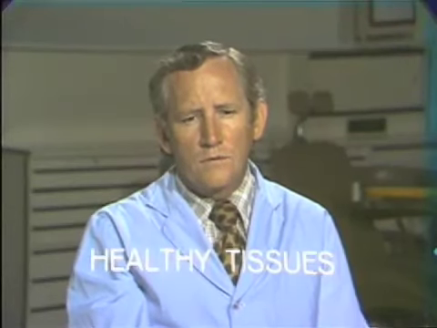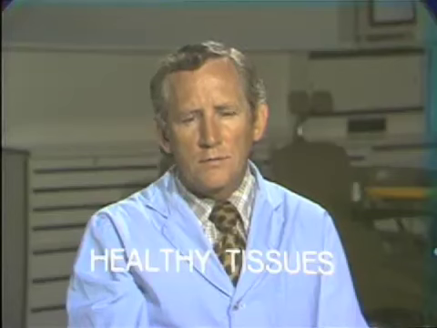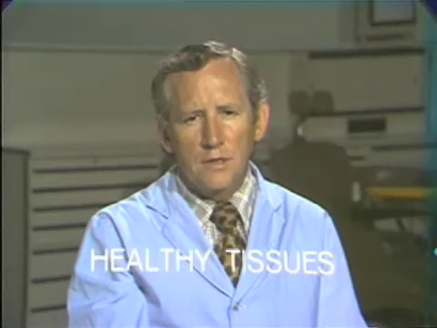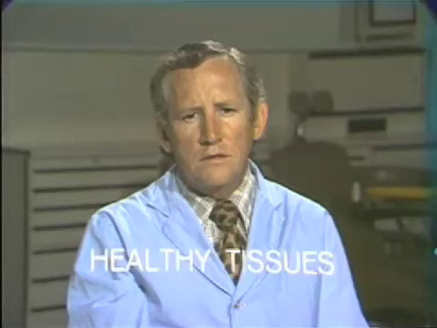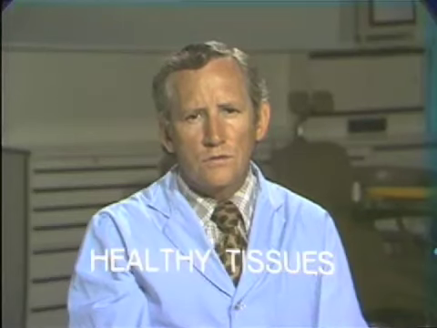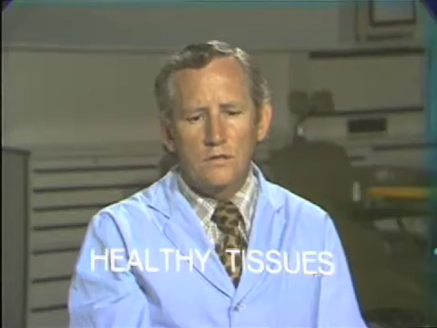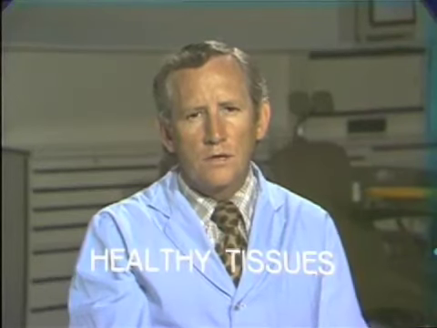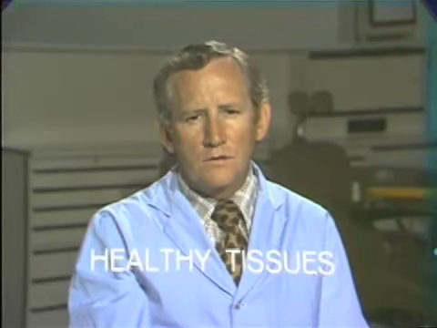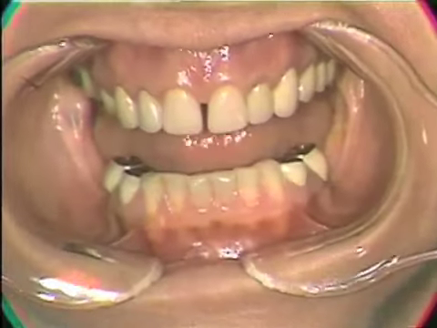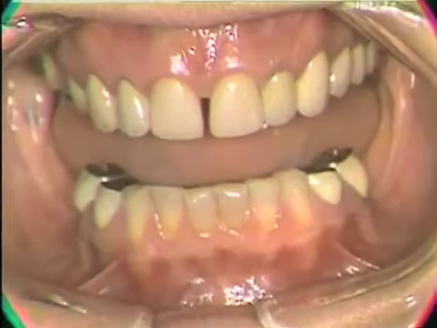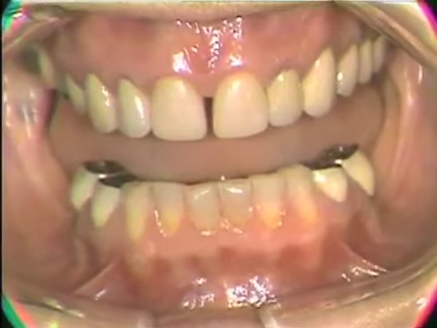Also, we would want to leave the appliance out, especially if it's an ill-fitting or unstable appliance, because the appliance can distort the tissue. We would want to allow the tissue to come back to its normal resting form before we took the impression. So it's important to establish the healthy tissue before we take the impression. So we want those supporting tissues as near a normal condition as we can.